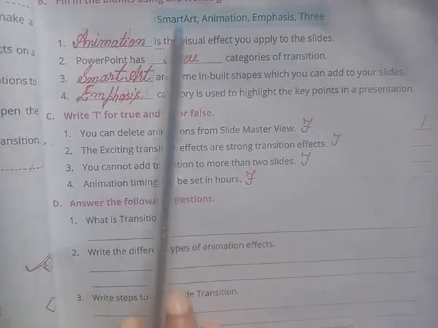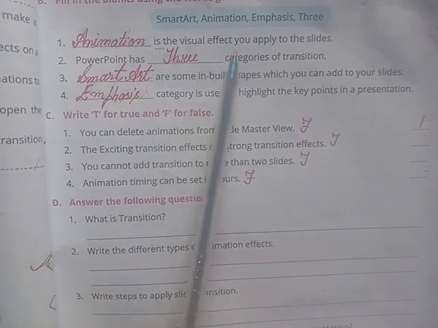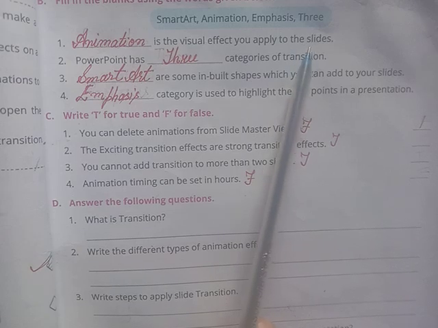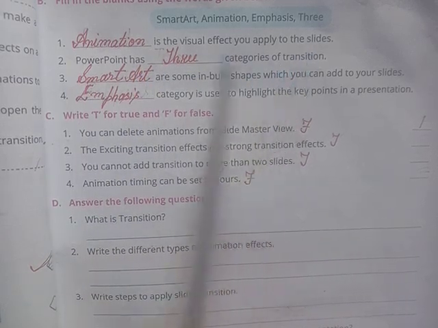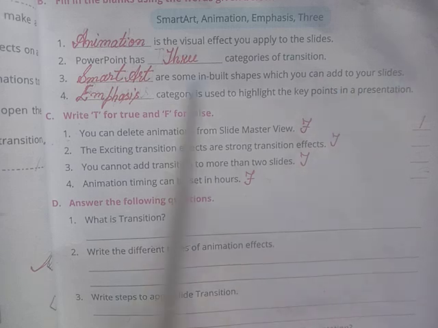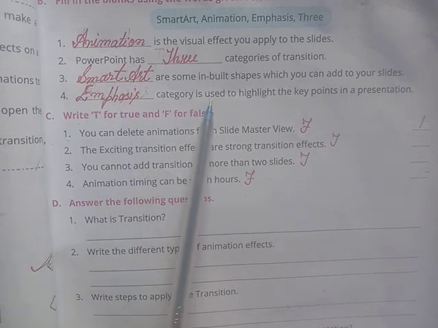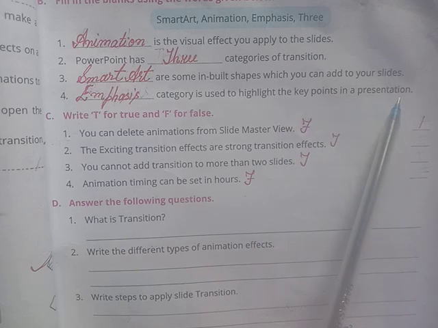B. Fill in the blanks using the words given below. First, animation is the visual effect you apply to the slides. Second, PowerPoint has 3 categories of transition. Third, SmartArt are some of the built-in shapes which you can add to your slides. Fourth, the emphasis category is used to highlight the key point in a presentation.